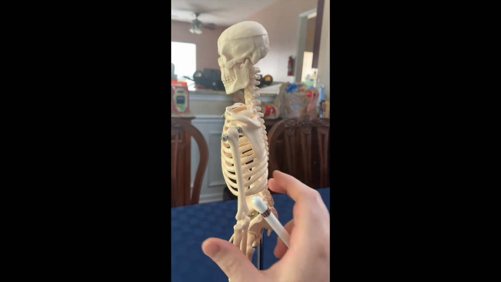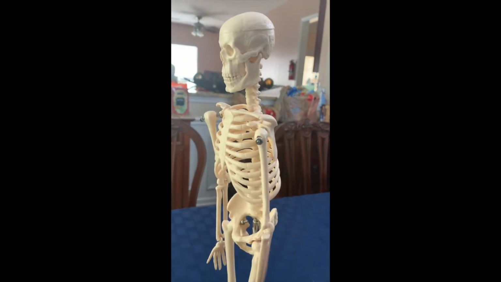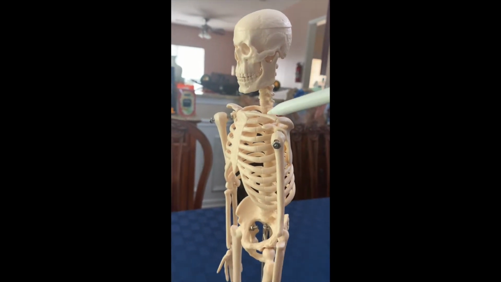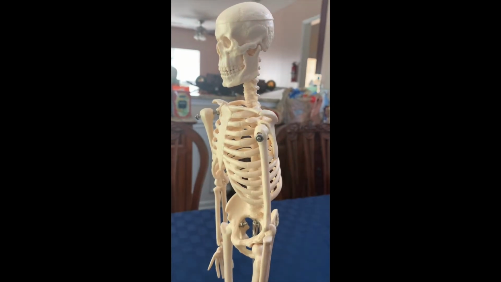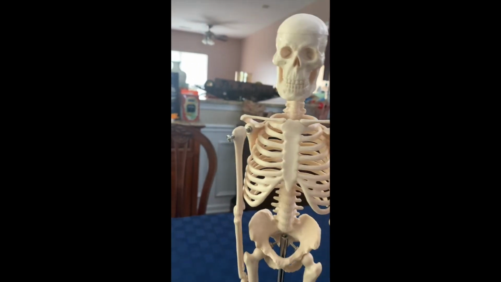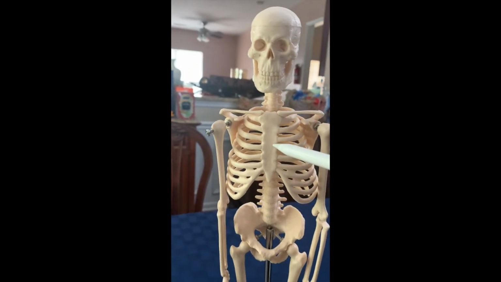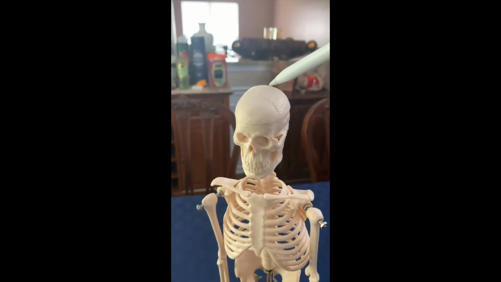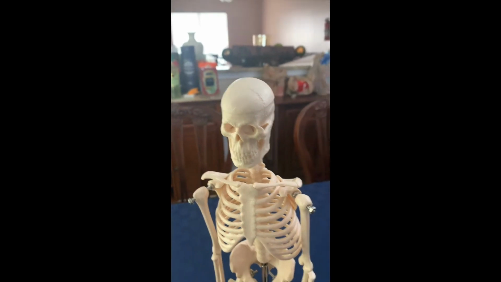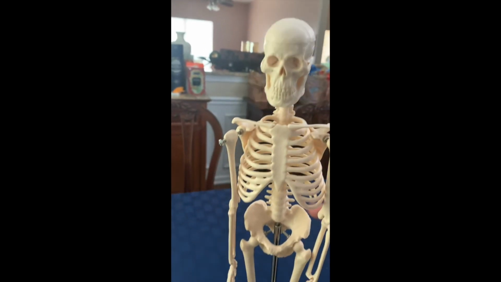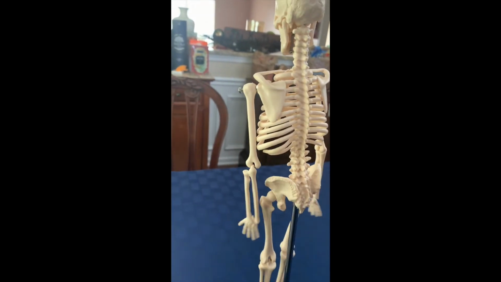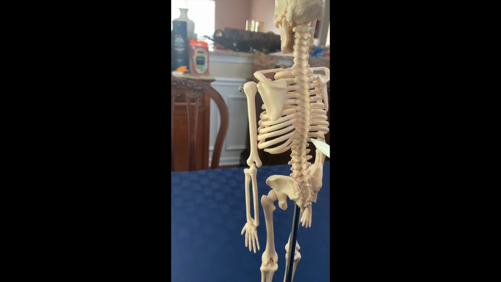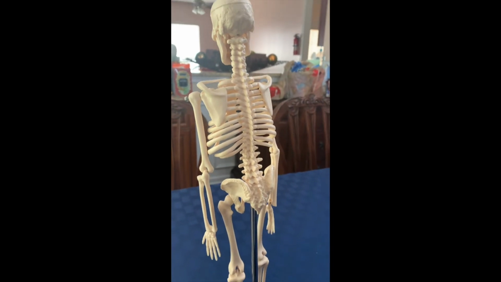The sternocleidomastoid muscle. It's gonna connect right here, go down to the collarbone. Sternum, right here. Temporal bone, it's up top here. Thoracic vertebrae. So we'll start about here, come down to here. So that's gonna have 12 in that.